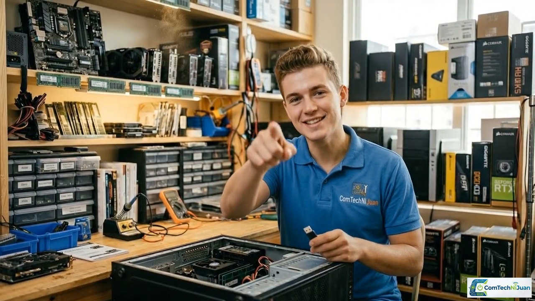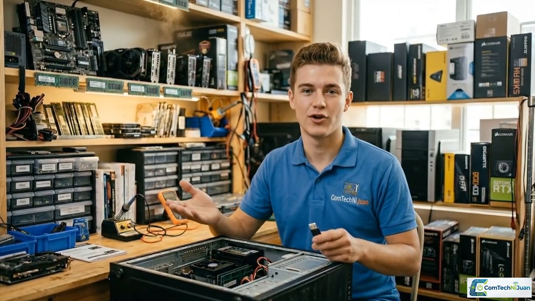Here is the actual installation and how to use RPhoto recovery software.